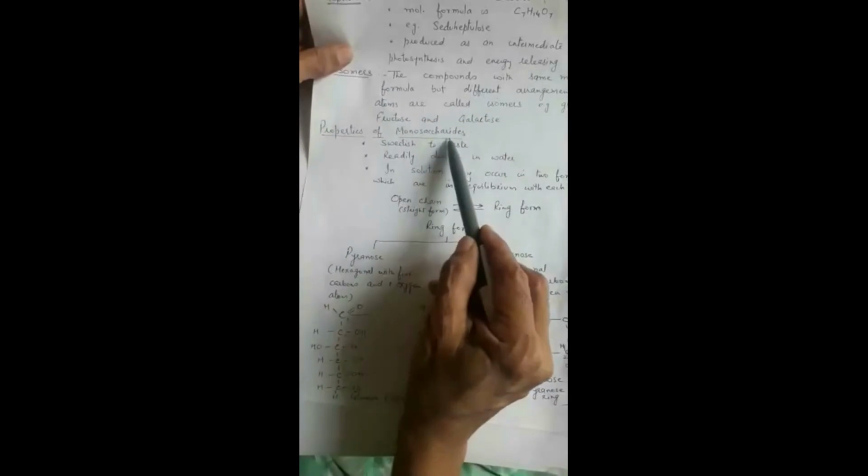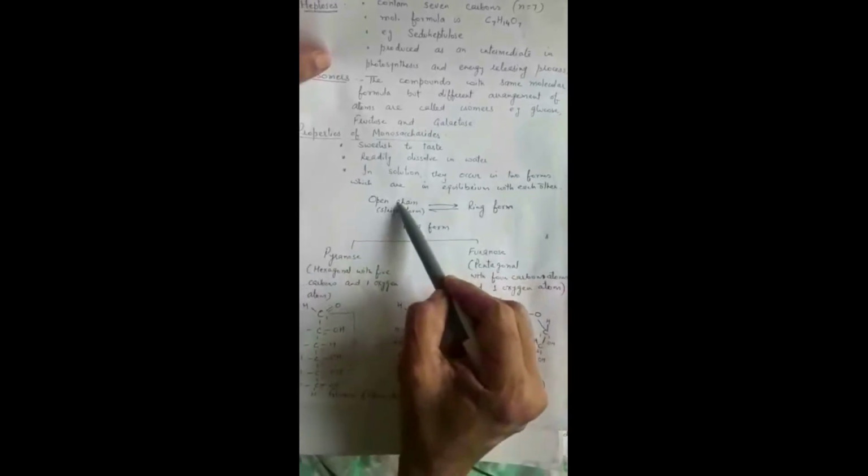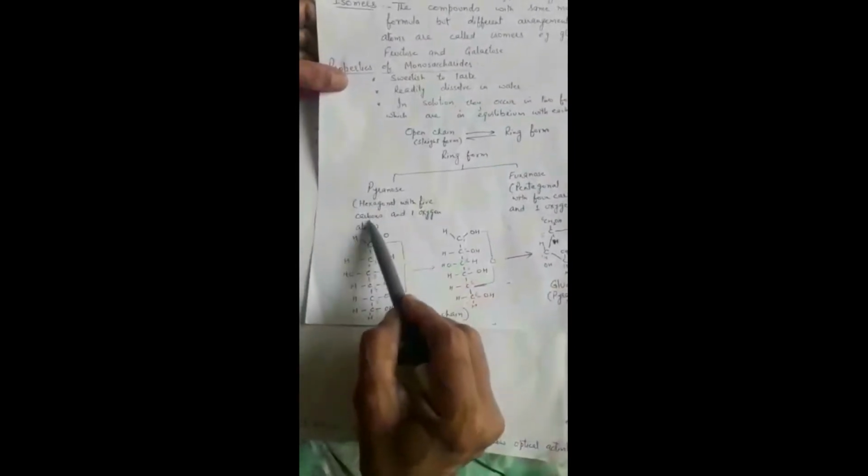What are the properties of monosaccharides? They are sweet to taste, they readily dissolve in water, but in solution they occur in 2 forms. These are the open chain form and the ring form. So the structures that we have studied over here are open chain forms. Ring forms are of 2 types: pyranose ring and furanose ring. The pyranose ring is hexagonal, it has 5 carbon atoms and 1 oxygen atom.